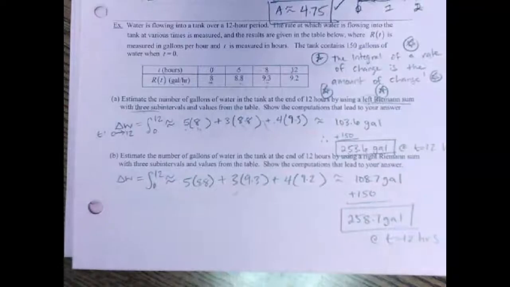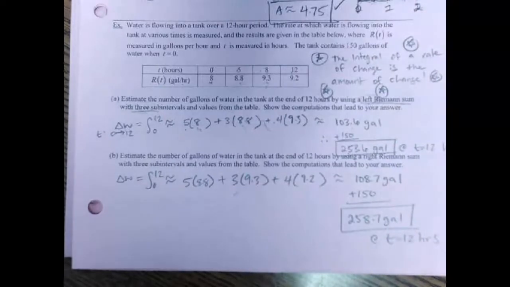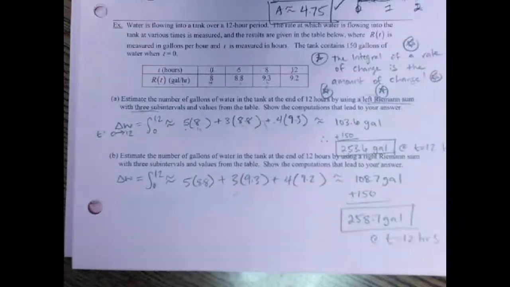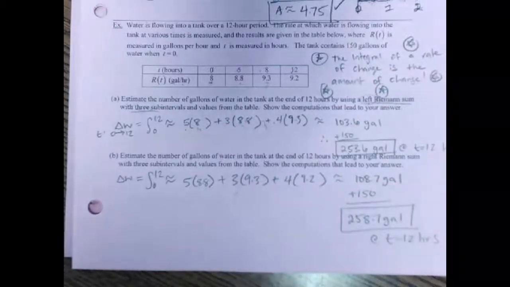So be careful. If you have to answer purely how much change happened, how much came in or how much went out, then all you need is the integration value itself. But if it asks for how much that final quantity is, you take the change and you either add it to what you started with or you subtract it from what you started with. Sometimes you'll get questions that ask for the change. Sometimes you get questions that ask for the final quantity. Should be pretty okay.